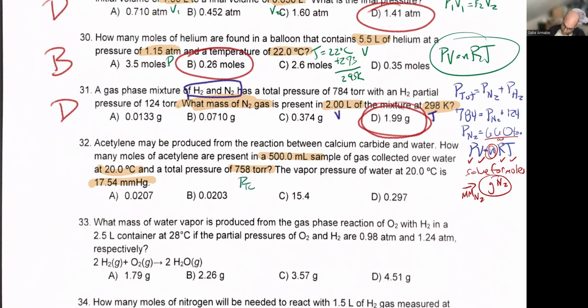So the P total, and we did this in lab, P total is equal to all of the pressures present. Anytime you collect something over water, we always have to keep in mind that the vapor pressure of water is going to be included, as well as, what did we collect? Acetylene, pressure of acetylene, which is, no, that's not it. Doesn't matter. I'll just say acetylene because you're not going to know what I'm talking about.